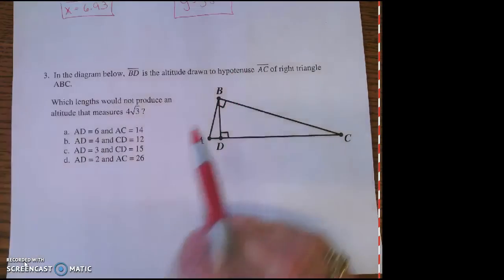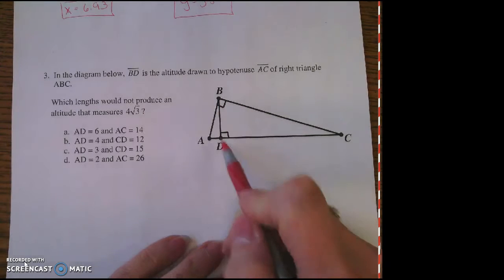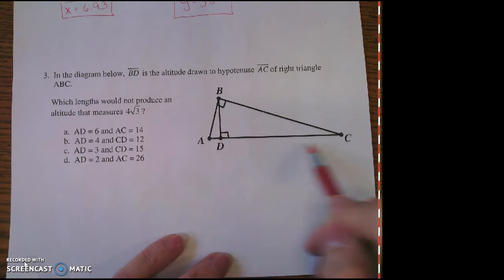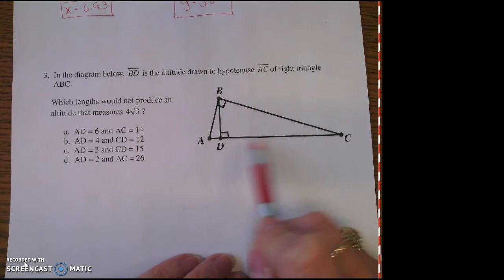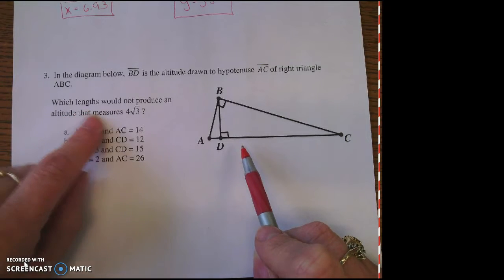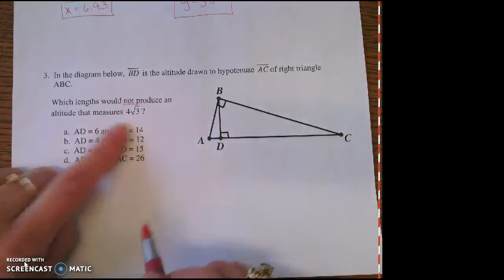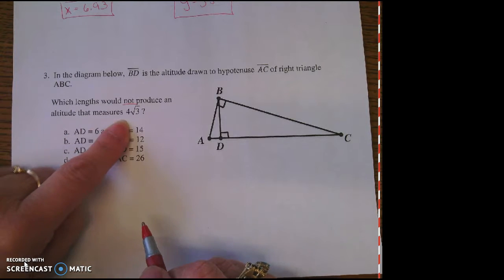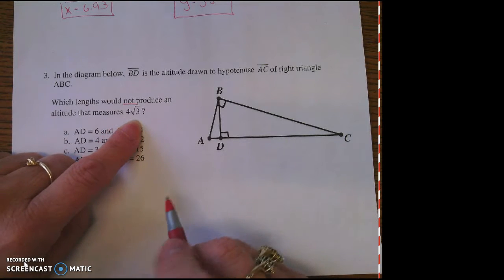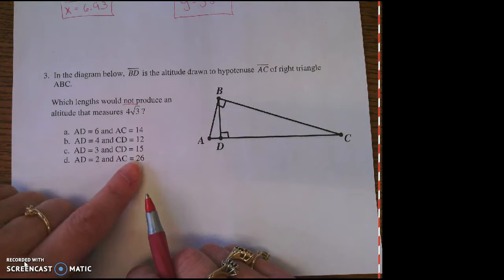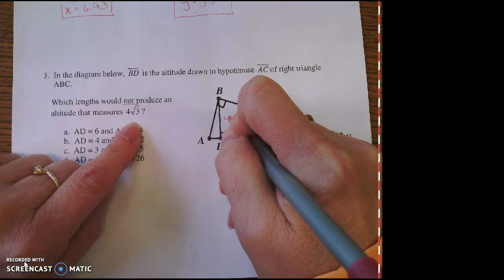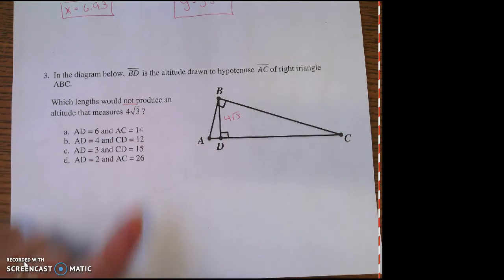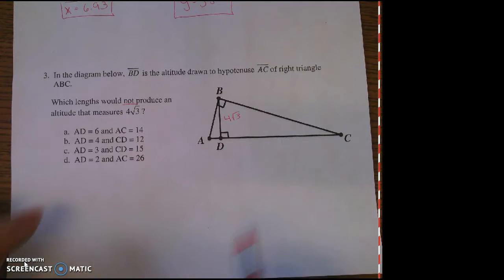Number 3. In the diagram below, line segment BD is the altitude drawn to line segment AC, the hypotenuse of right triangle ABC. Which lengths would not produce an altitude that measures 4 square roots of 3. Okay, so they're saying this is 4 square roots of 3, and they want to know which one would not work. So the only way to do this is to go through all the choices.